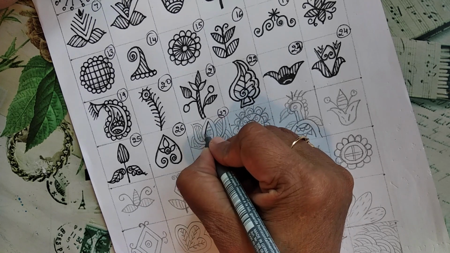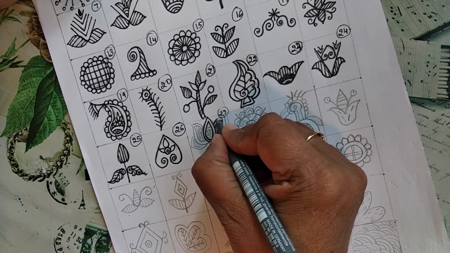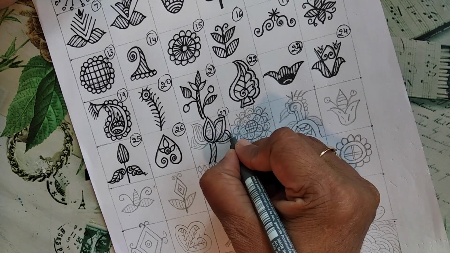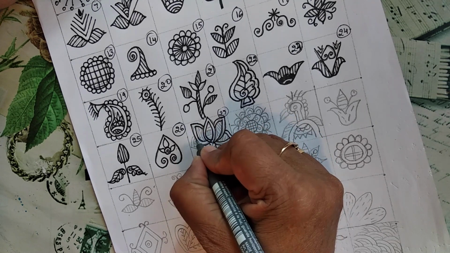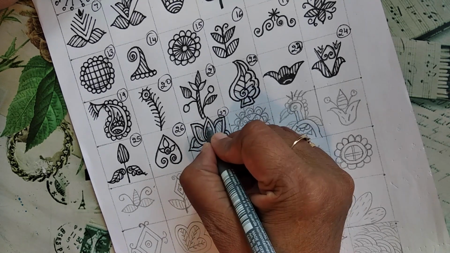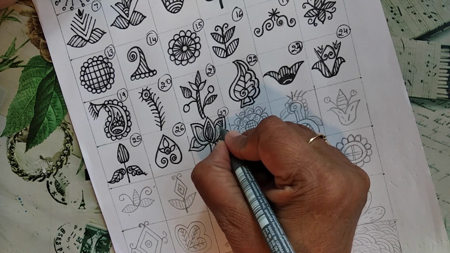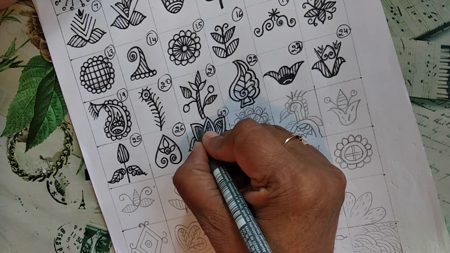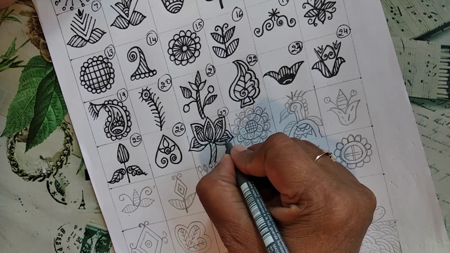There are many ways to draw lotus. Lotus is very auspicious, and this is one of the ways. So we can give a background filled with lotus. Horizontal lines and then vertical lines. Horizontal lines and then vertical.